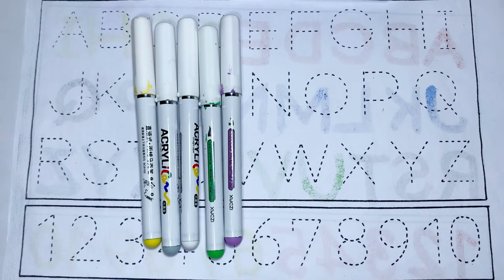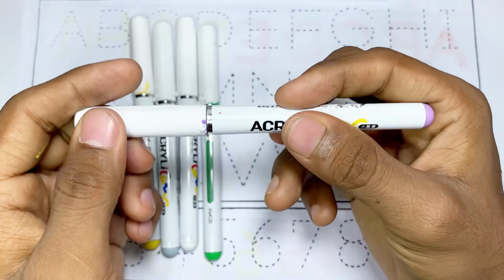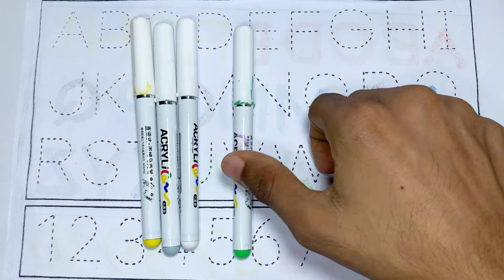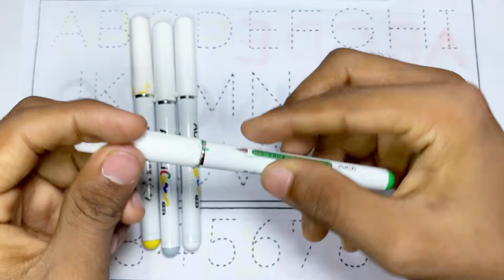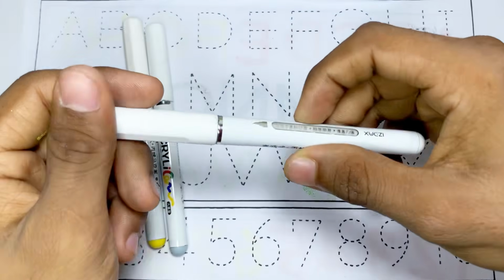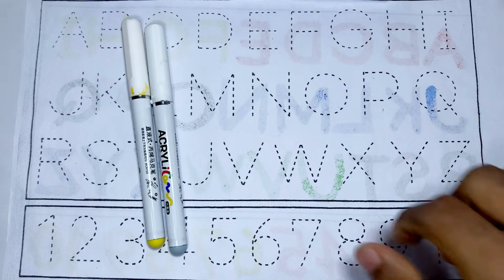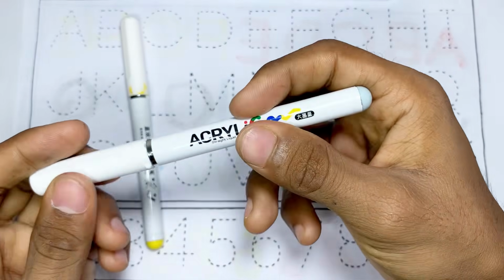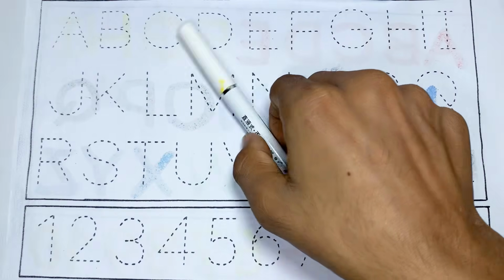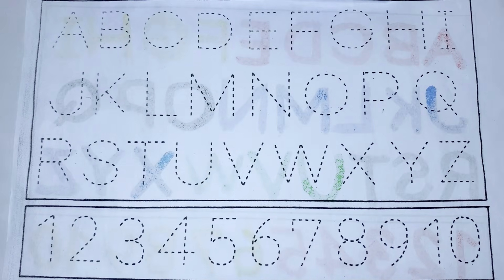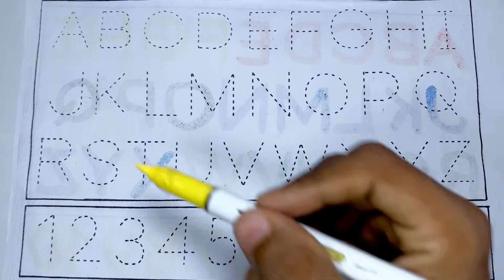orange color, purple color, green color, white color, light gray color, and yellow color. Kids, now you draw alphabets.